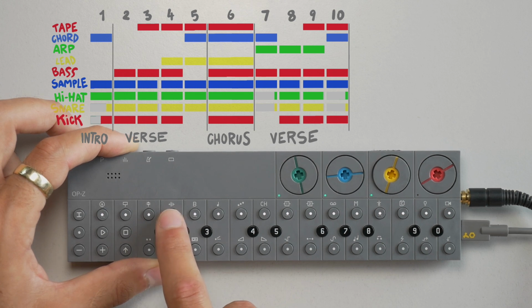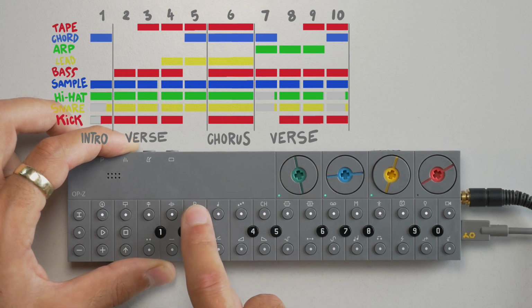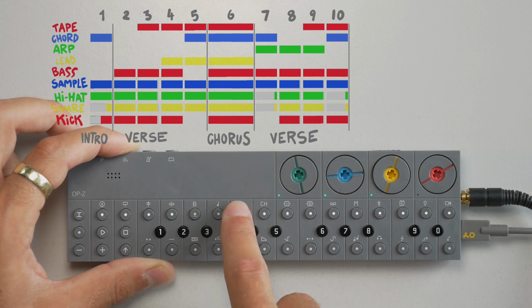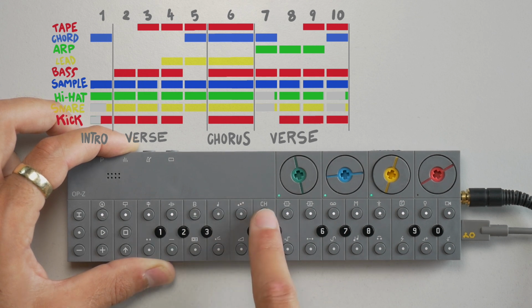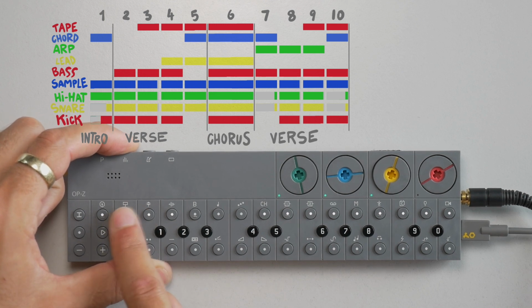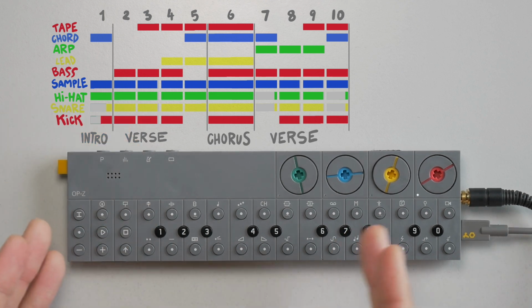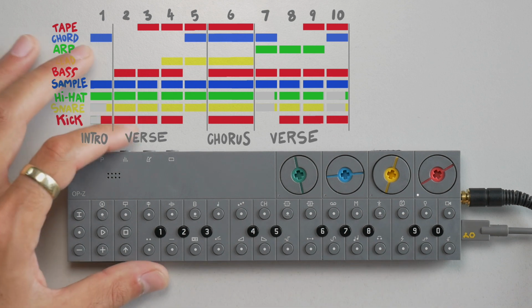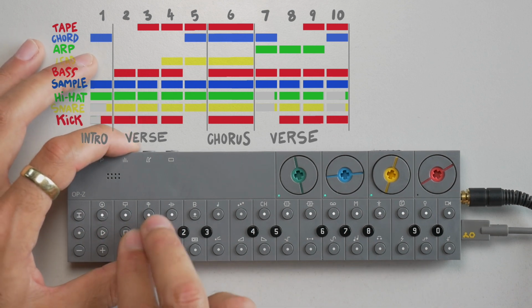We're gonna leave in the sample. We're gonna take out the bass line, which I always like to do before a chorus. And we're gonna take the lead synth out. We're gonna take the arp track out. We're gonna introduce the chords now with the main melody, and we're going to leave in the tape track. So I'm just going to manually mute the snare and the hi-hat as I would like it to be with the punch-in effects for now. Let's hear what it would sound like.